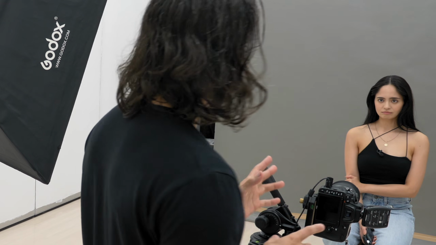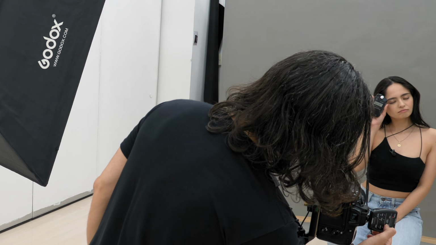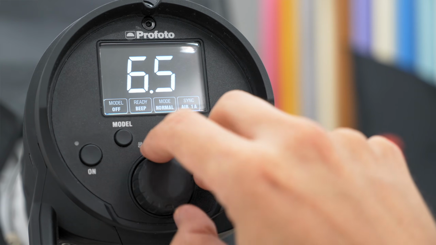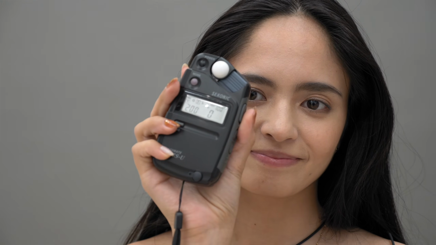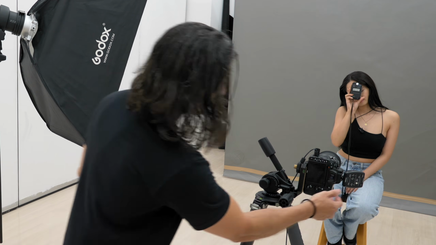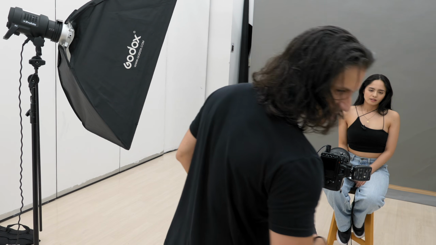So let's go ahead and first do a test. I don't have to take a picture. Most of these remotes will have a little test button on there, so I can just press that. Okay, so it tells me my light meter is at 3.2, which means I need to raise up the light a bit. So let's try this. A little more. All right, there we are. We are at 5.6. So now I know my exposure is good. Let's go ahead and take a shot of Stephanie here.